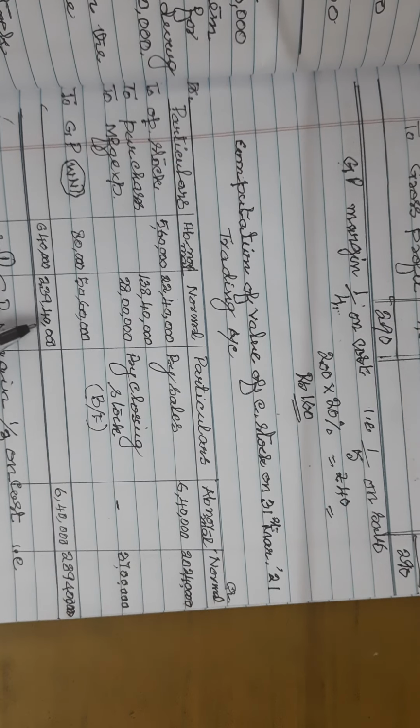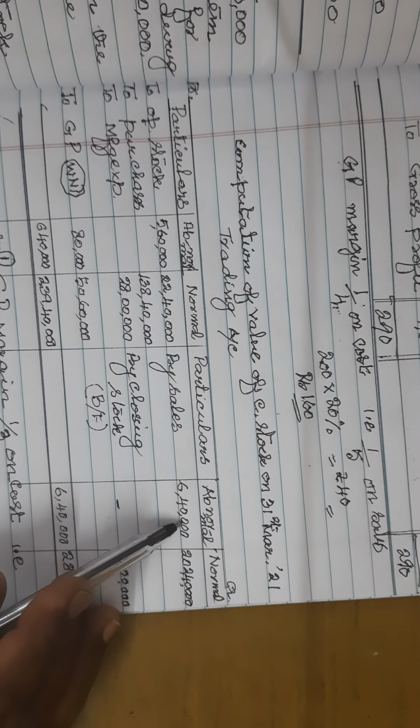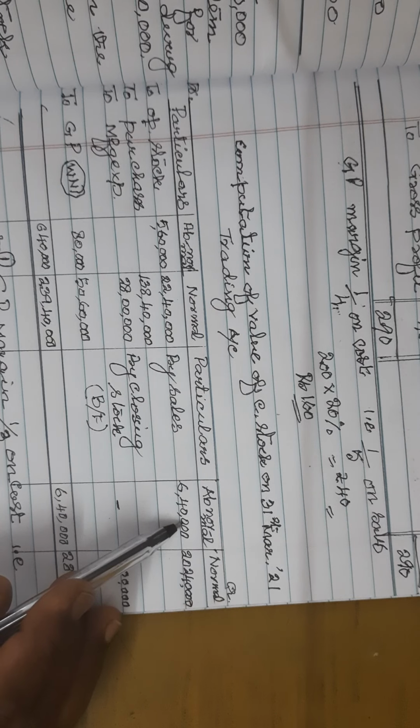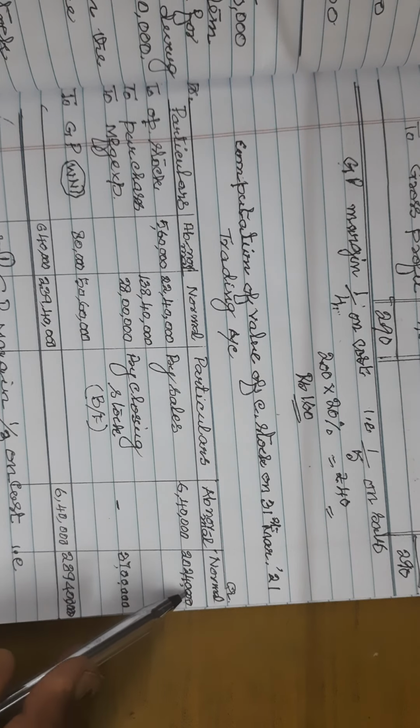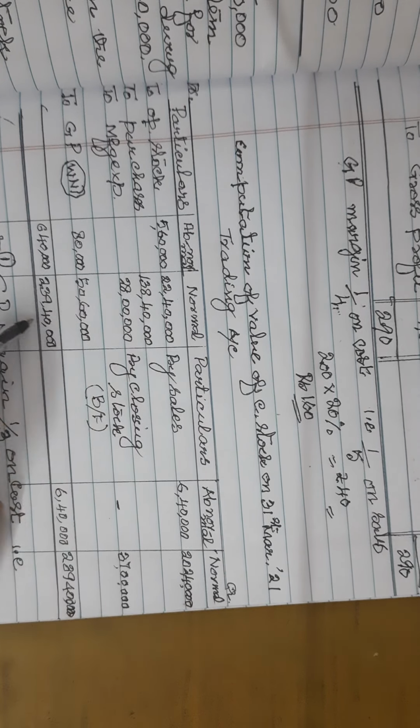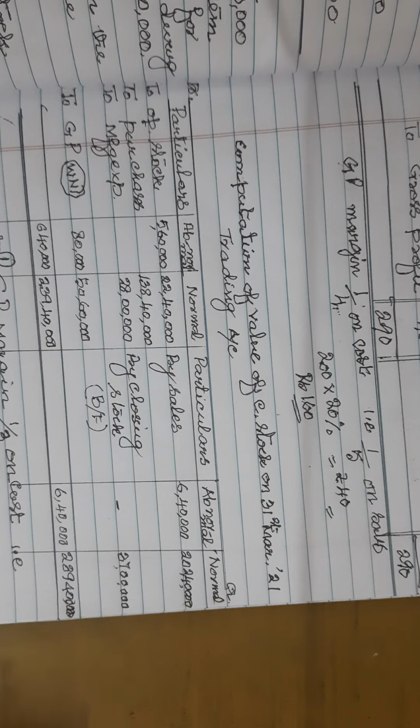Clear? So now what I am going to do, I am going to take out the profit or loss out of this item and profit or loss out of this normal item, and we are going to add up with this and find out the balancing figure as closing stock. Clear? As I did in this example.